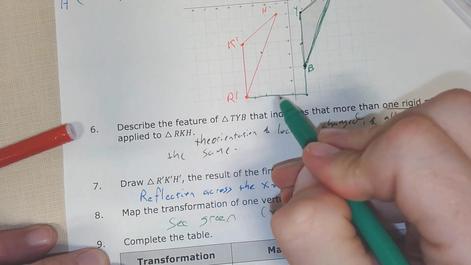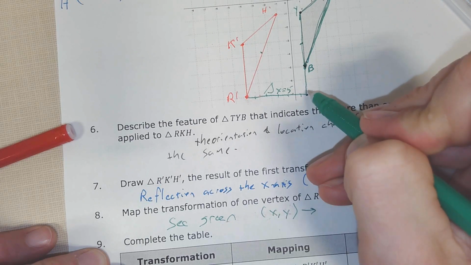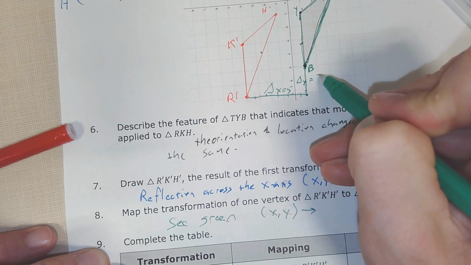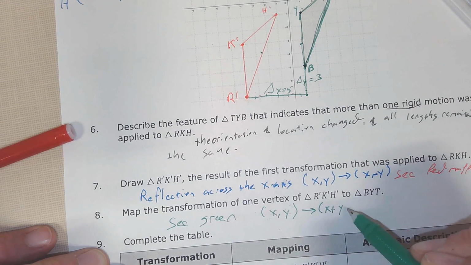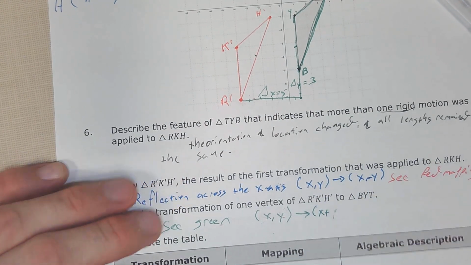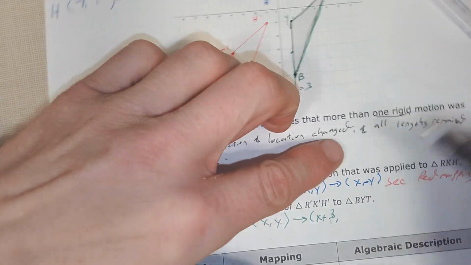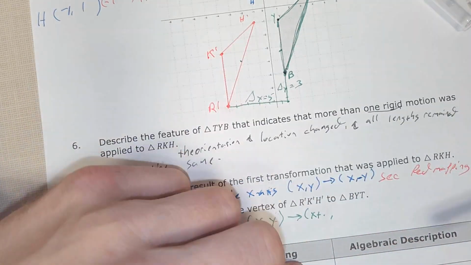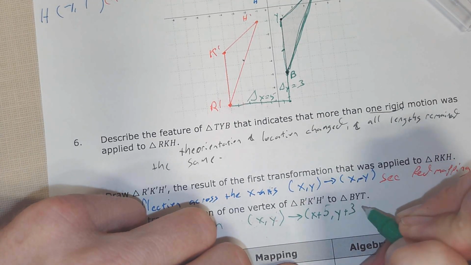So R is 1, 2, 3, 4, 5. Delta x equals 5, and then y is 1, 2, 3. Delta y equals 3. Our delta x was 5, and then our delta y was plus 3.